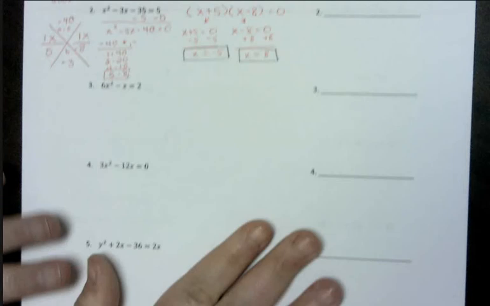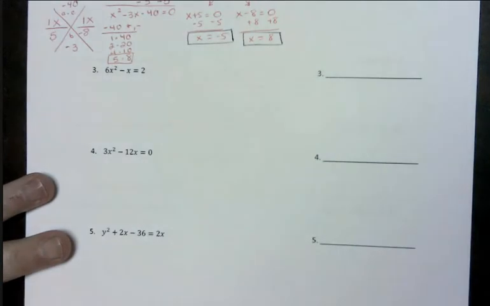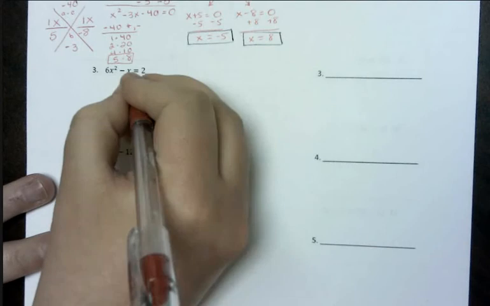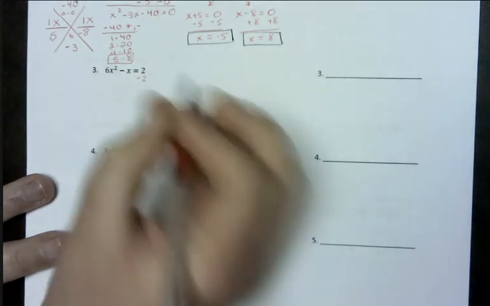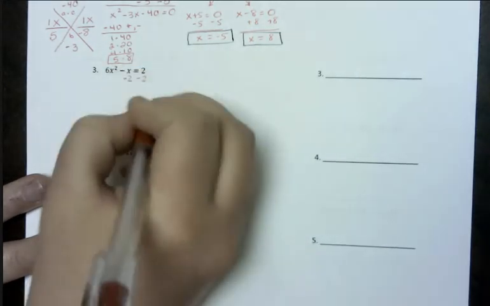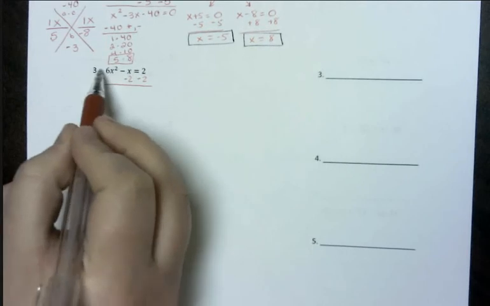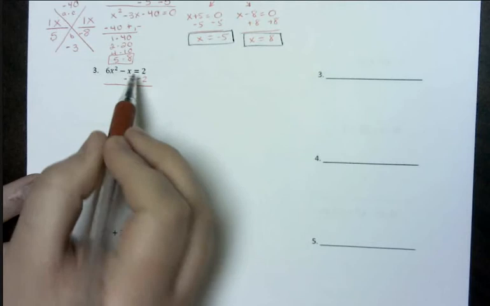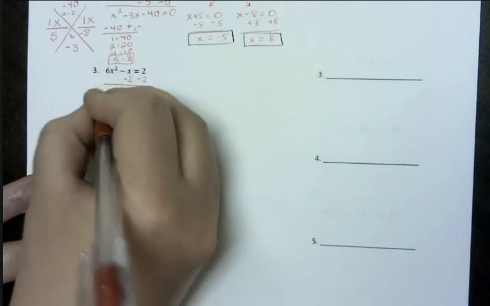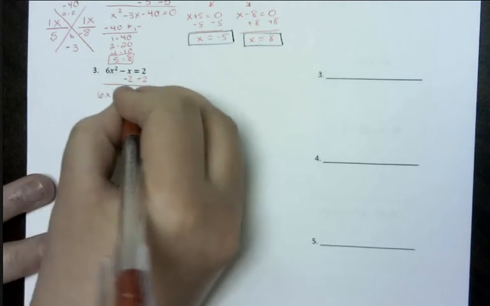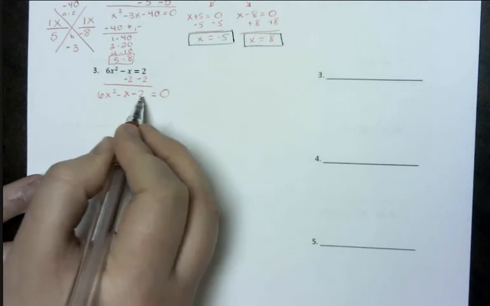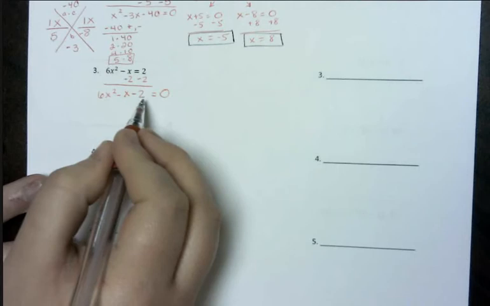So now let's go ahead and look at number 3. Number 3, we need to get this equal to 0, so we're going to do the opposite. So since that's a positive 2, we'll do a negative. But notice that there are no like terms over here. Since negative 2 is not a like term with either one of these, we are just going to write it in place where it should go in descending order. So since this 2 doesn't have any x's in there, we'll just put it down here at the end.